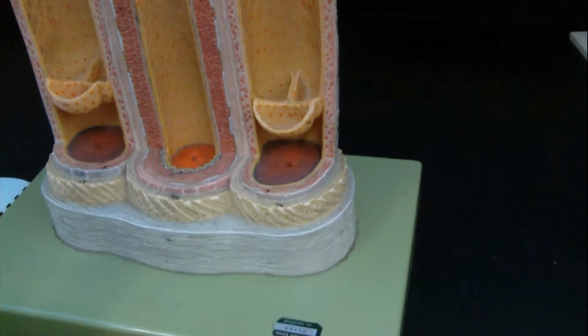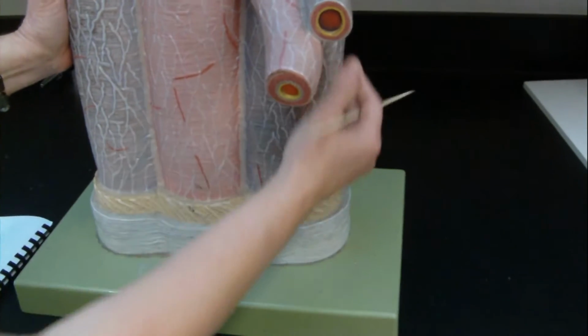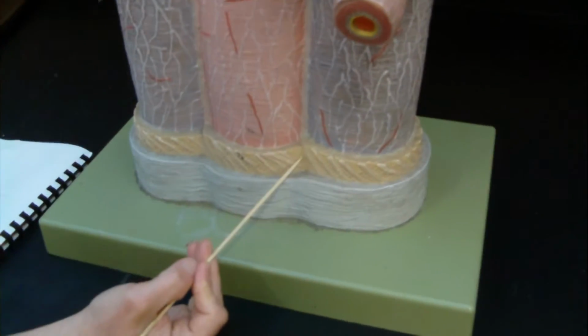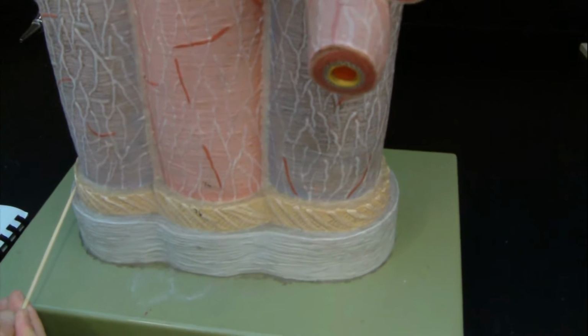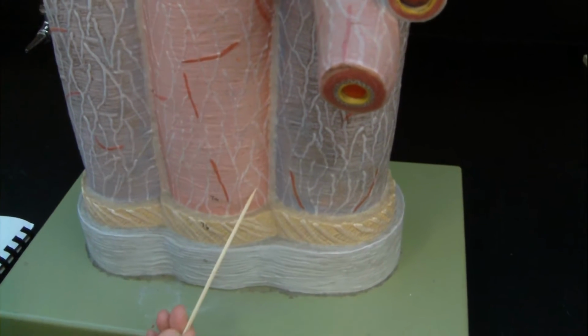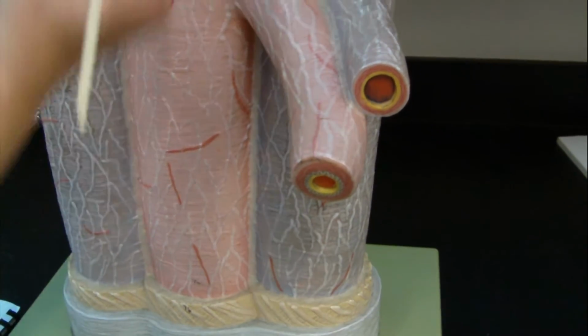I don't know if it's up here or not. We can flip this model around and see if we see a 7A or a 7B. Again, tunica externa, adipose tissue. And you do have your tunica externa, areolar connective tissue, 7A.